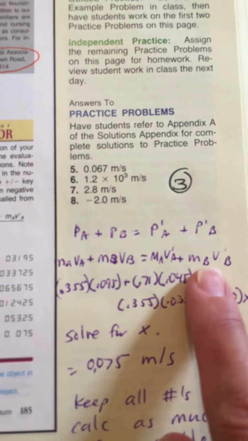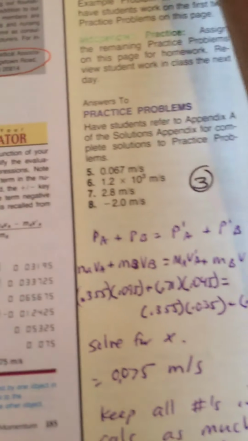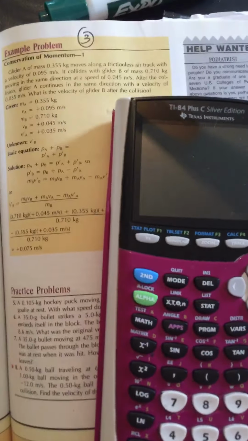And we know the velocity of B before the collision. On the other side, we know the mass of A after the collision, it's the same. We know the velocity of A after the collision. We know the mass of B after the collision, it hasn't changed. And what we're looking for is the velocity of B after the collision. And we're going to solve for X, and I did it all on my calculator. So I want to show you how I did it all on my calculator, okay?